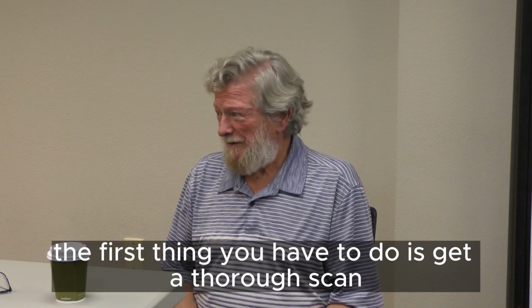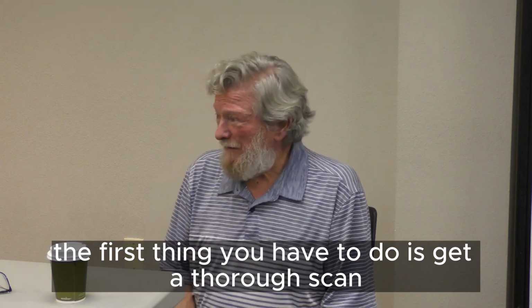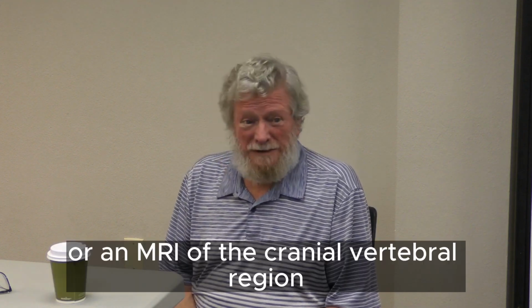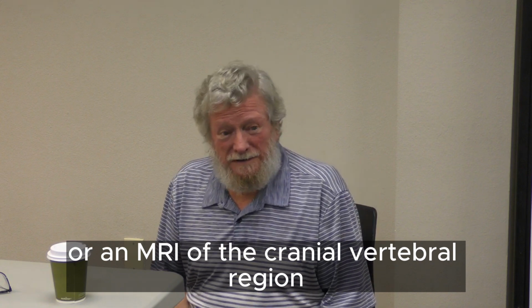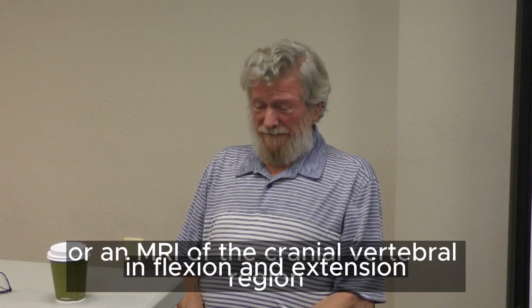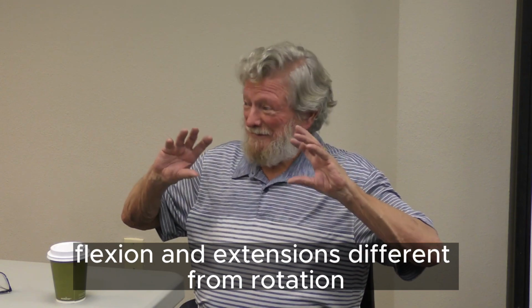So obviously the first thing you have to do is get a thorough scan or an MRI of the craniovertebral region in flexion and extension. Now remember, flexion and extension is different from rotation.